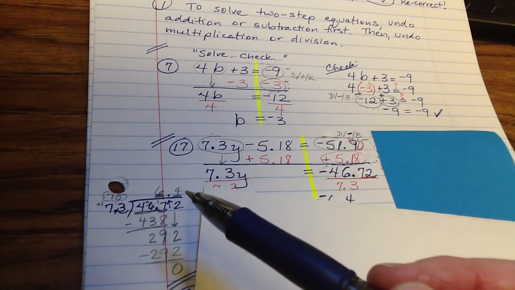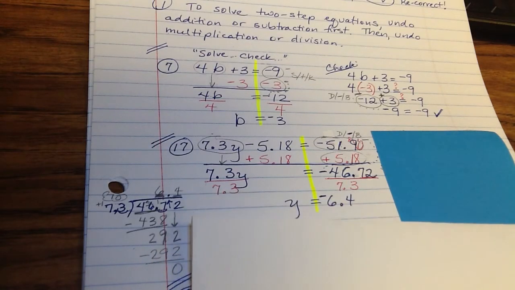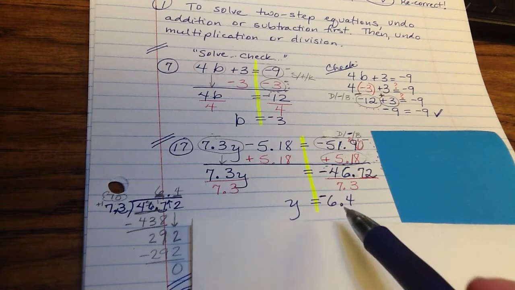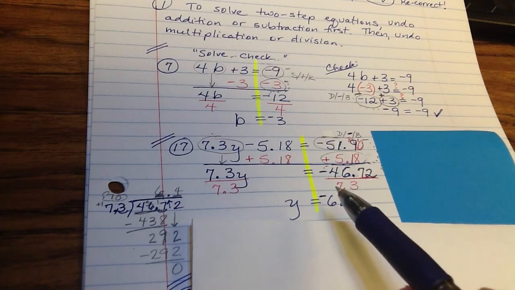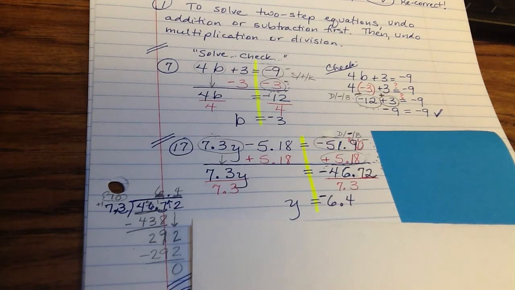But is it really? Let's go back to the question. Y equals 6.4 looks pretty good, but if we look at the question, we're dividing a negative by a positive, so it's going to be negative 6.4. Whew, a lot of work. But step by step, it's still the same exact problems that you've been doing, building on what you already knew. Okay, now it's time for the check.